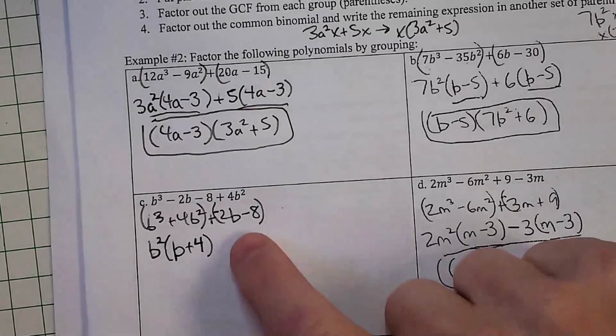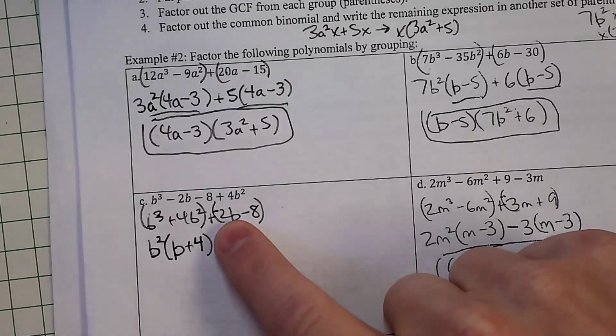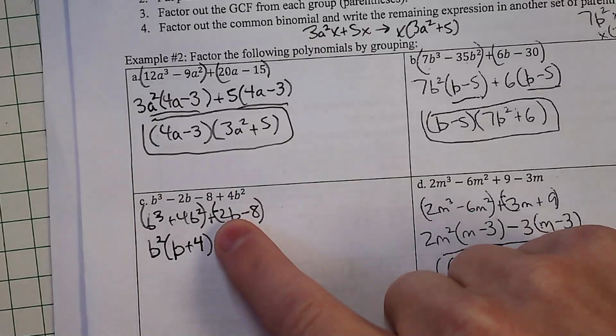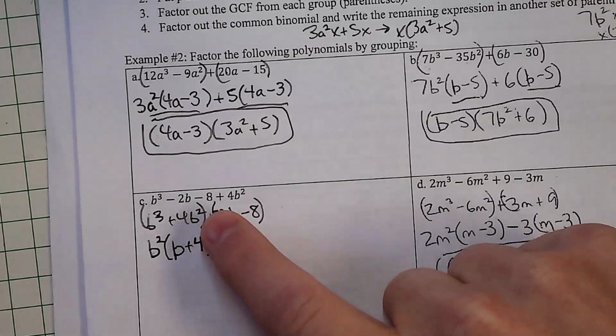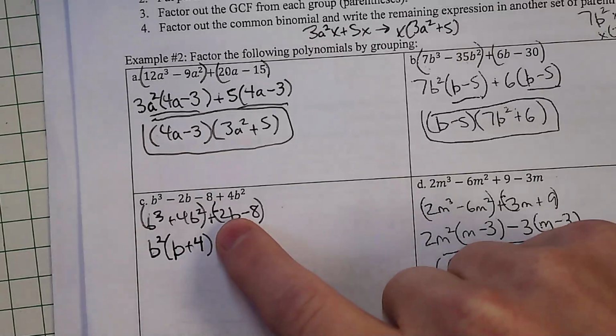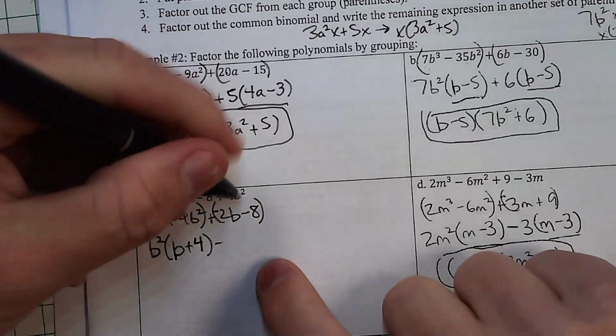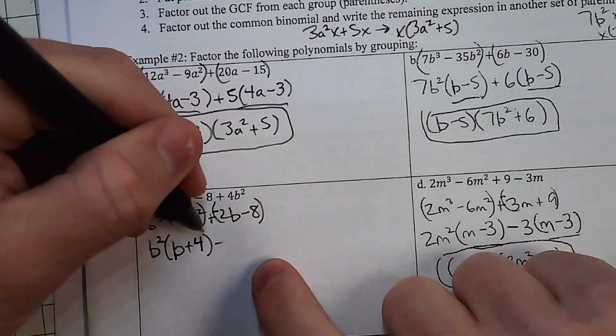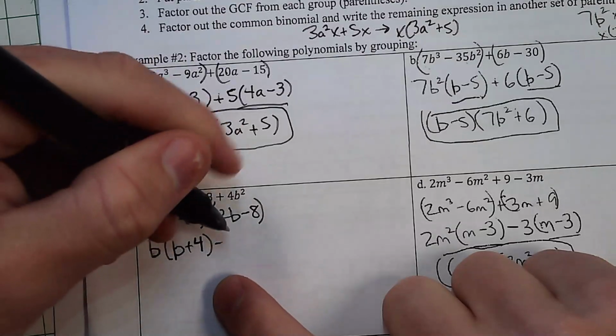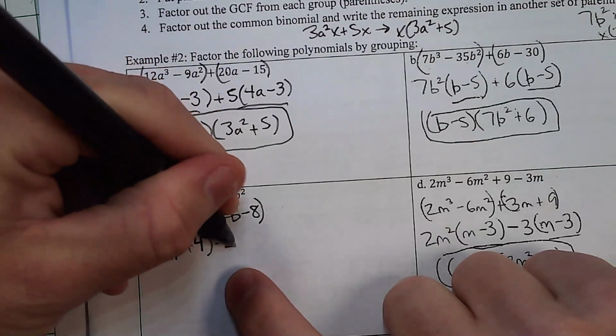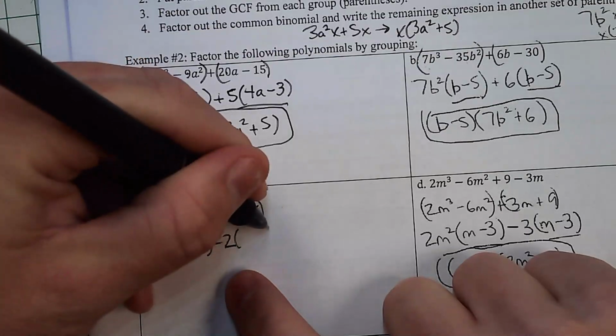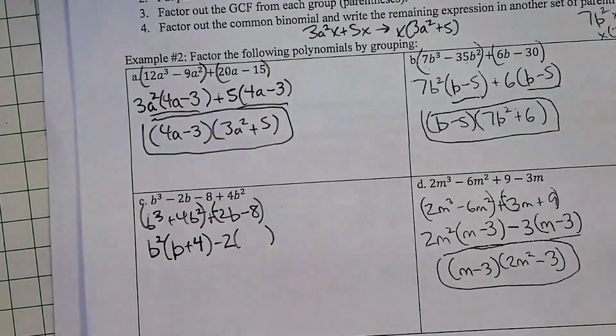If your front term is negative, you have to factor out a negative. I'm going to say this one more time. They call this the leading coefficient. If your leading coefficient's negative, you got to factor out a negative. Okay, so I'm going to take out a negative. What does 2b and 8 have in common? 2. So I'm going to take out negative 2. Negative because that front term's negative, okay? We'll talk about that more as we go.